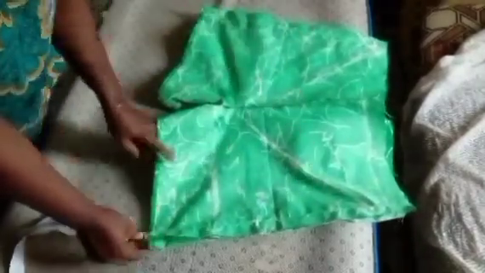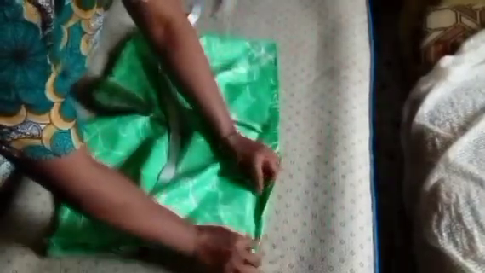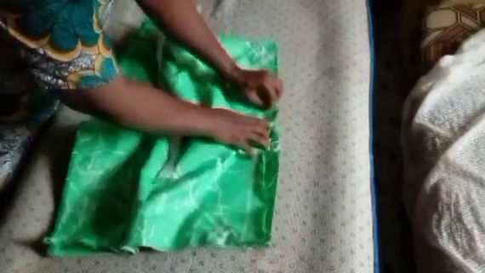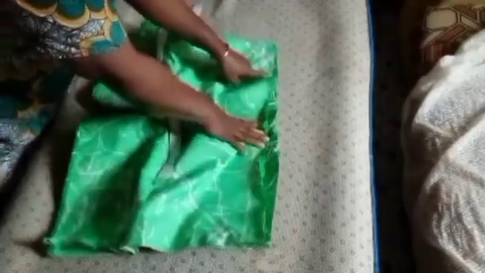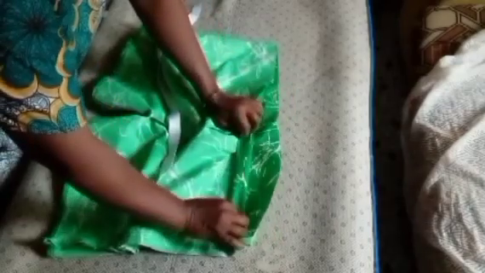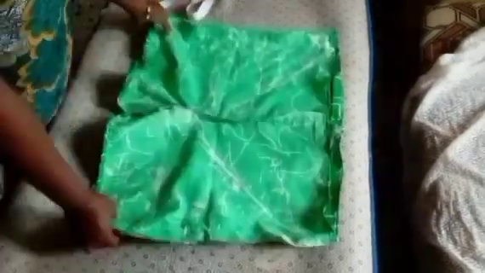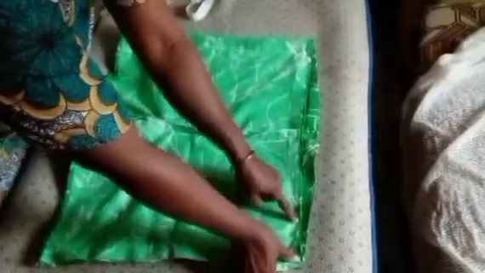Now having stitched down the two sides of the knicker and also hemmed the bottom of the knicker, the next thing is to work on the waistline. The first thing we are going to do is to turn the hem of the waistline once and stitch it down. Remember, we left an allowance of 1.5 inches for the elastic. So that 0.5 inches, we turn it once and stitch it down.